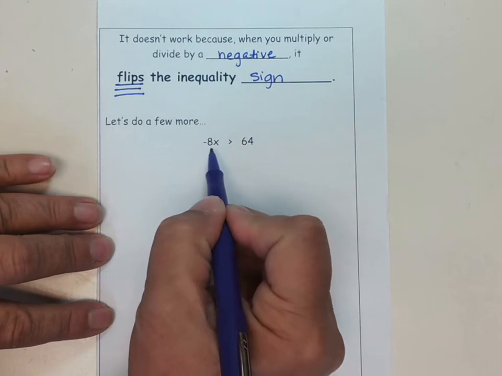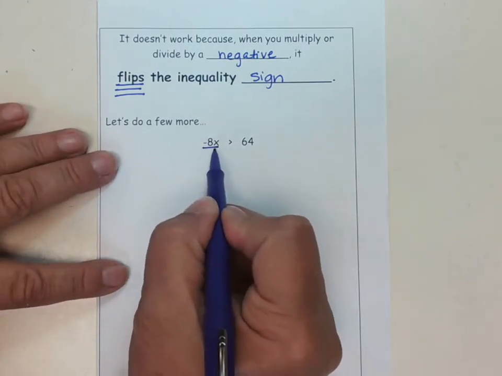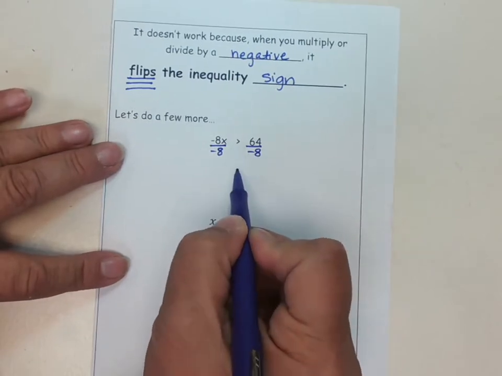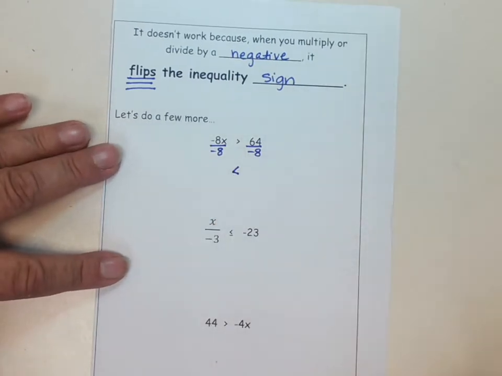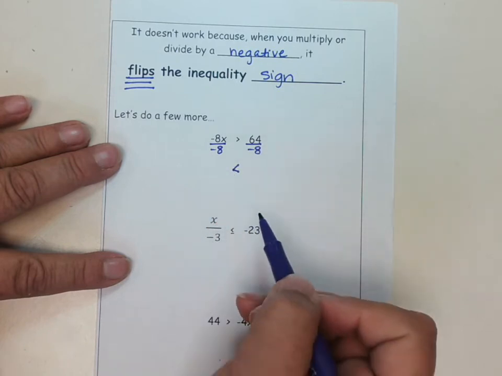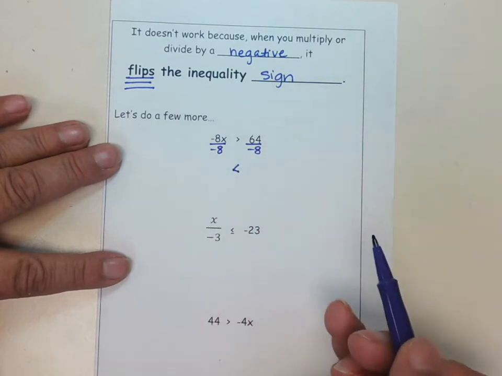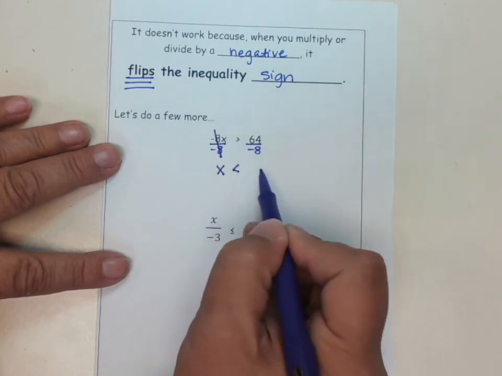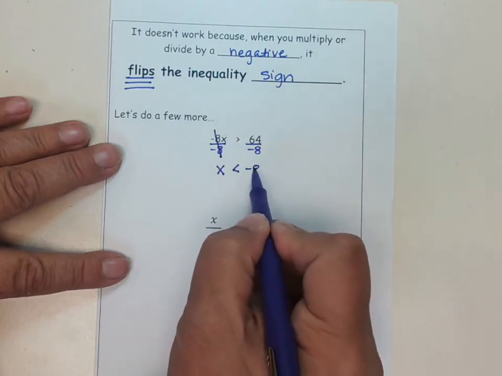So this is multiplying by a negative, so we're going to divide by a negative on both sides. Let's go ahead and flip that before we forget. So it was facing to the right, now it's facing to the left. It was greater than, now it's less than. So x is less than negative 8.